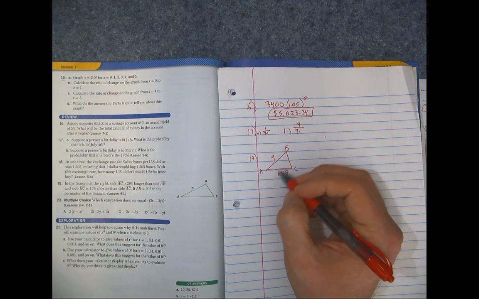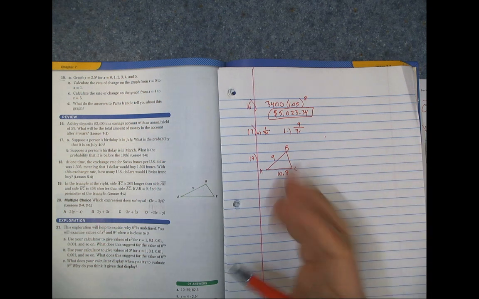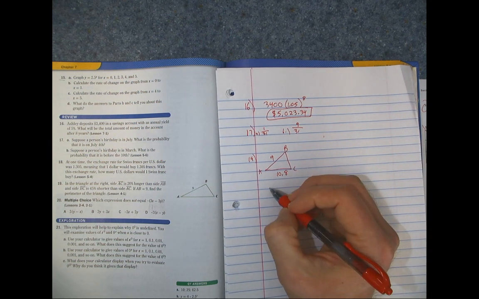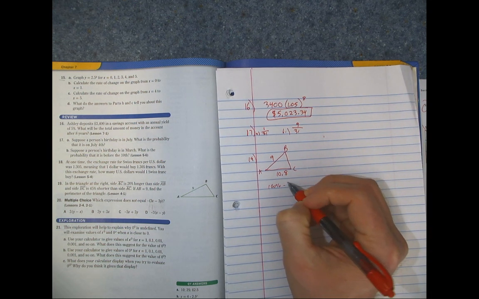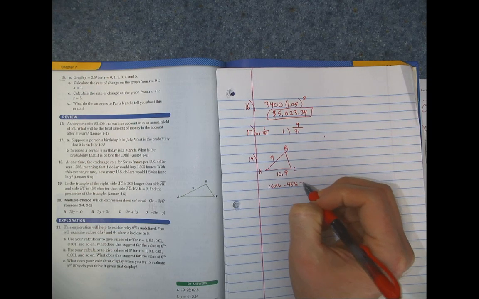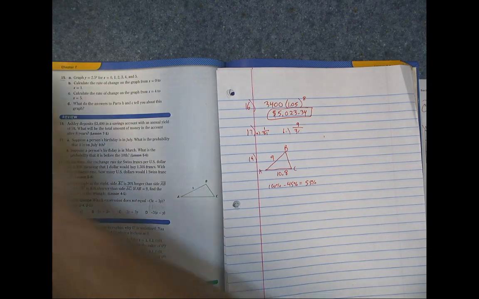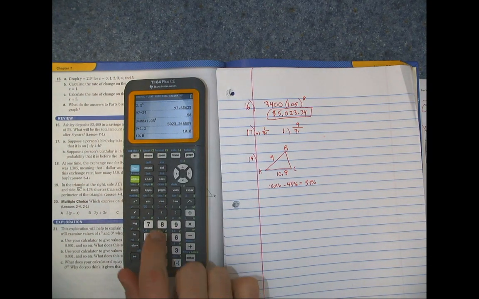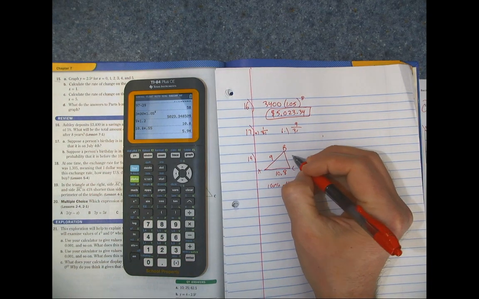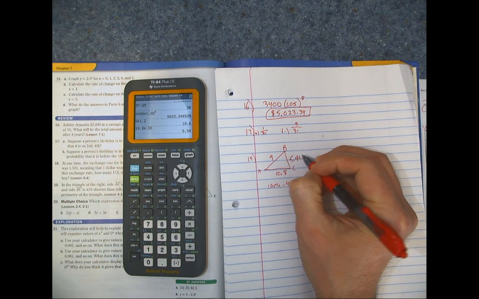So you either take 45% of this, multiply by 0.45, and then subtract that number off. Or again, think about if it's 45% shorter, I'm taking 45% off. That means it's 55% of the size. So if I want to find that number, I'm doing 10.8 times 0.55. That's 5.94.